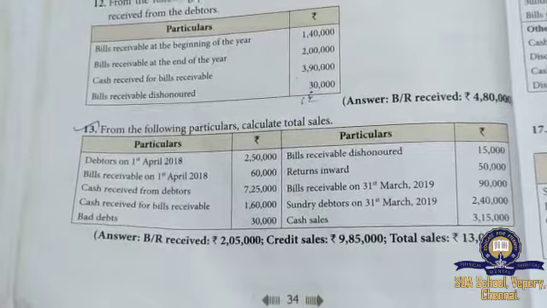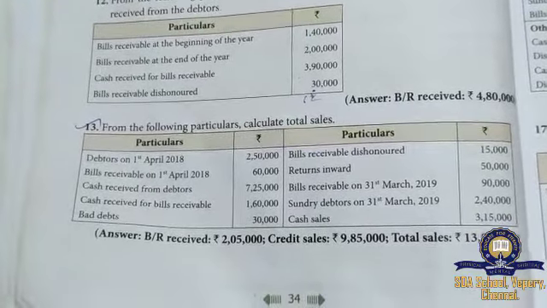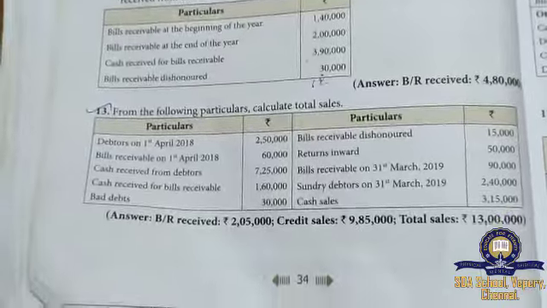So first you are going to find out the bills receivable, then the total debtors, then you are going to find out the total sales.